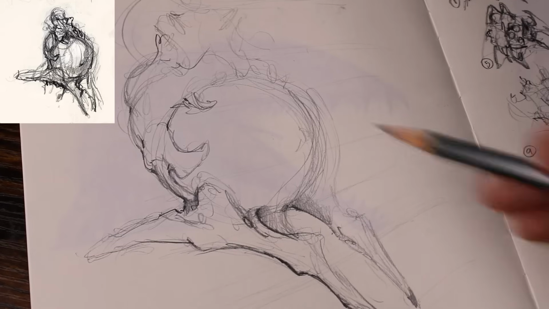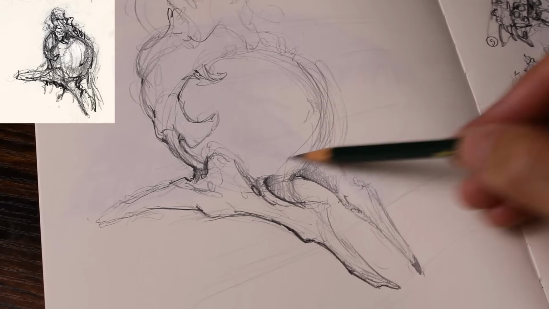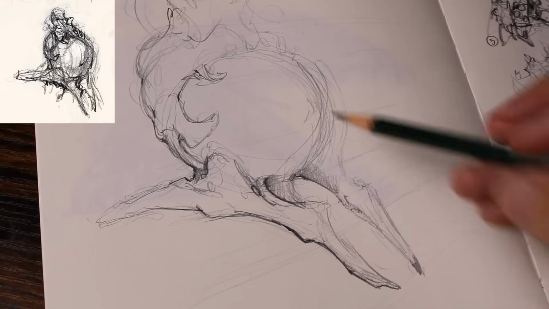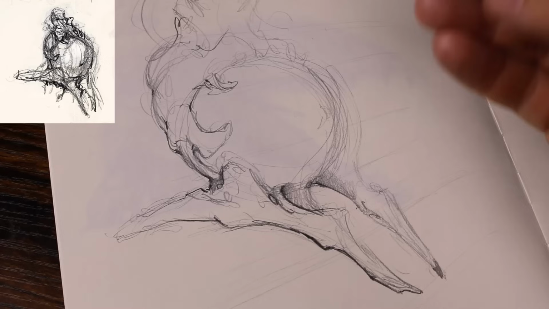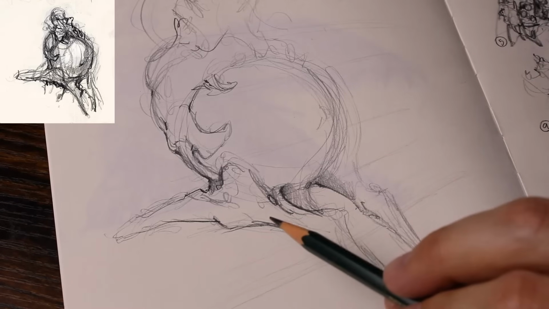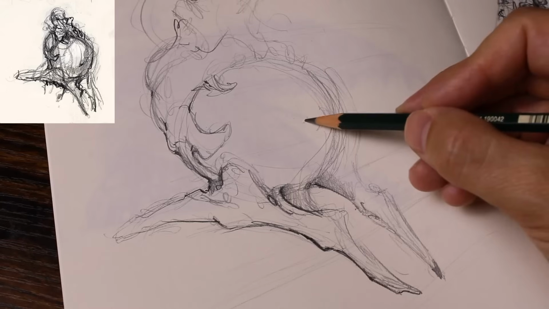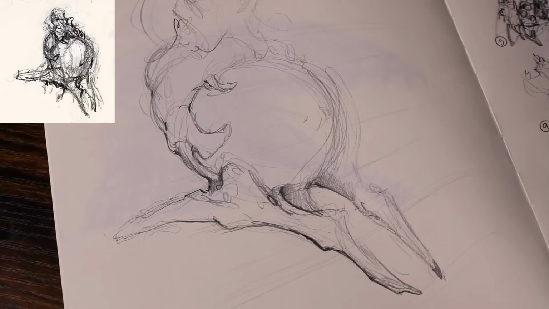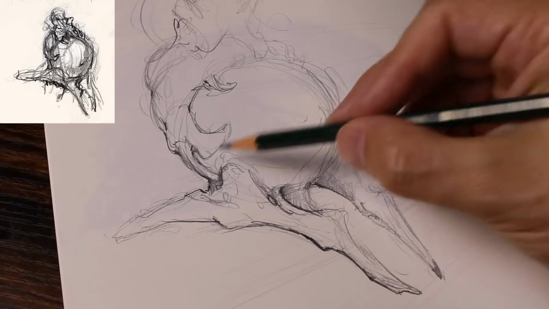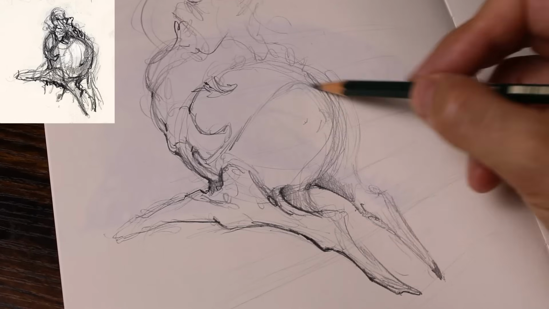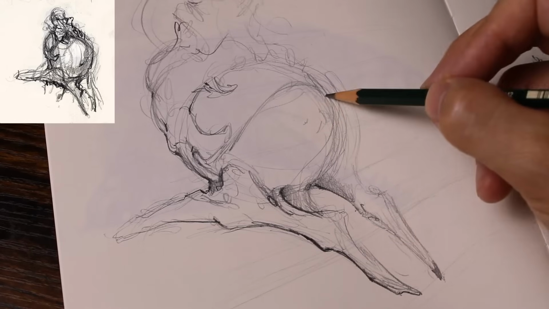Okay, let's keep going. We also need to figure out what's going on with that actual sphere, because in the original thumbnail, you can see up there on the left, I don't really have details on it. It kind of looks like there's a nipple in front of there, and I don't want that. So let's do some cool shapes right on the top so it almost looks like an eye.